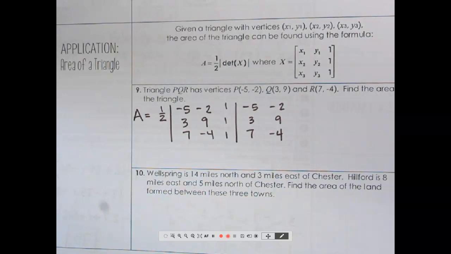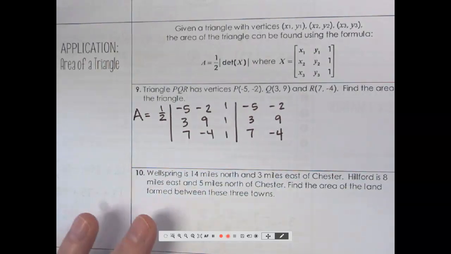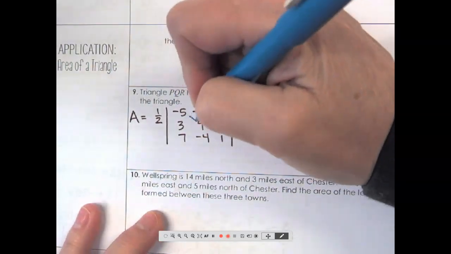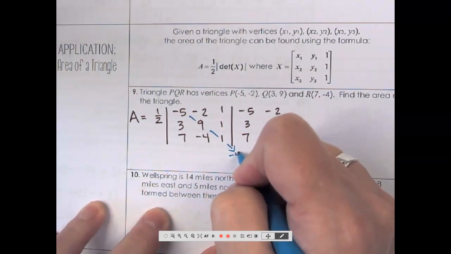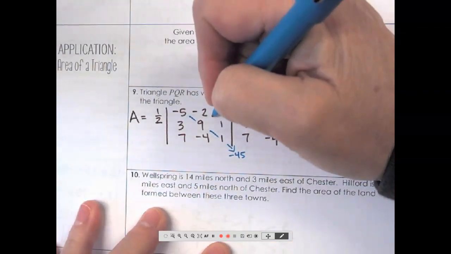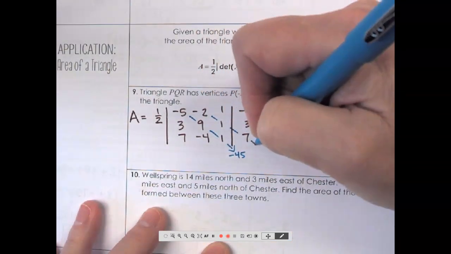Okay, so these are some bigger numbers. You might want to use your calculator for these. Actually, they're not too bad, are they?